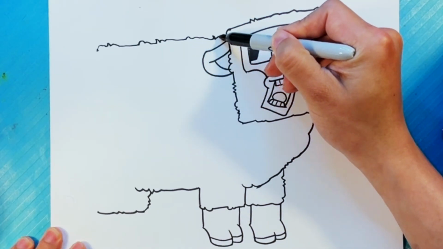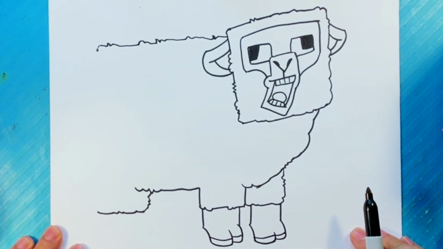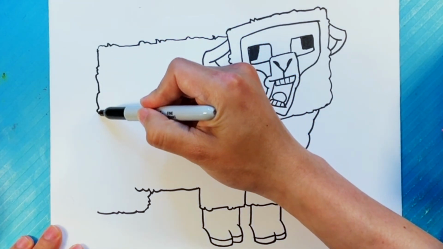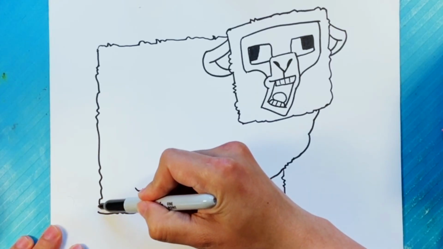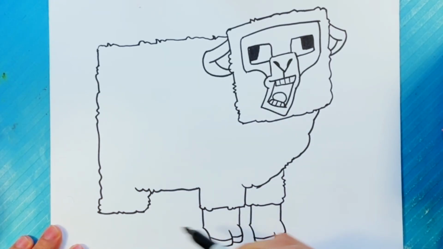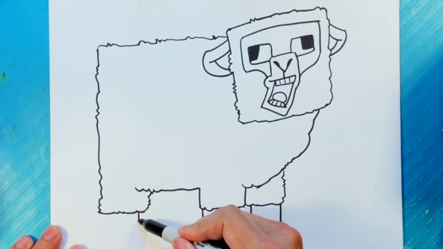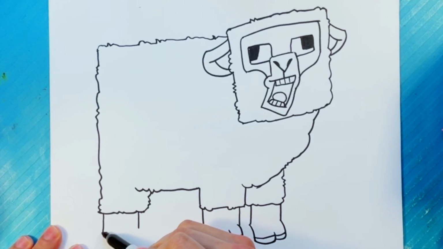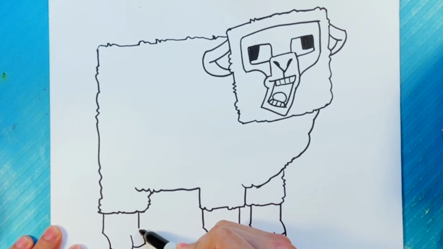You know, it's up to you how many bubbles and zigzags you want to do, but it's just going to make the sheep look like that texture. Same thing downward, by the way. And then copy this foot over there. So line down, curve, curve, up. Same thing. Curve, up. Draw the hooves on here.